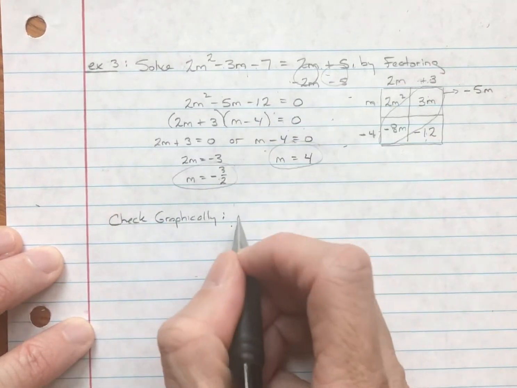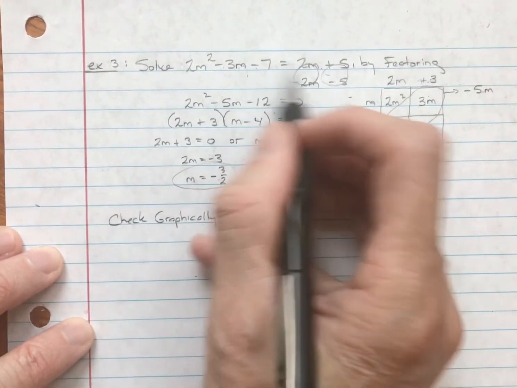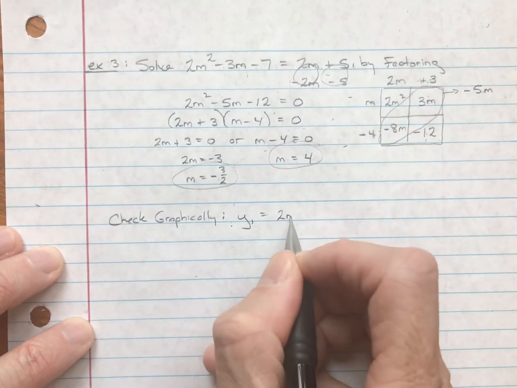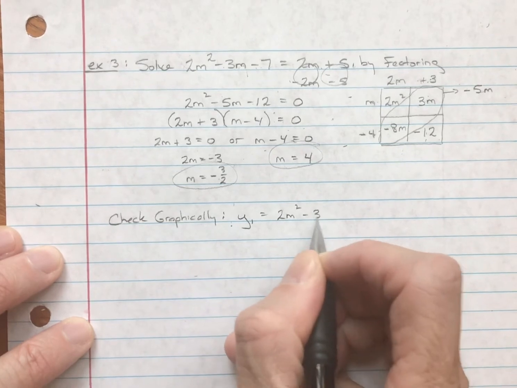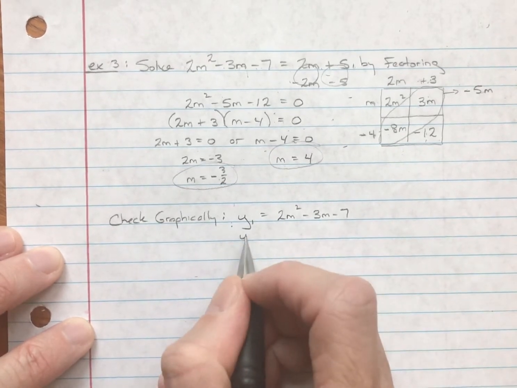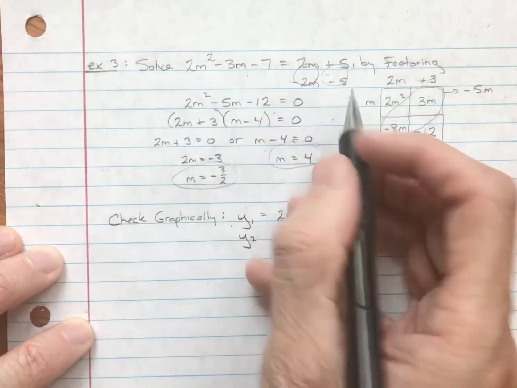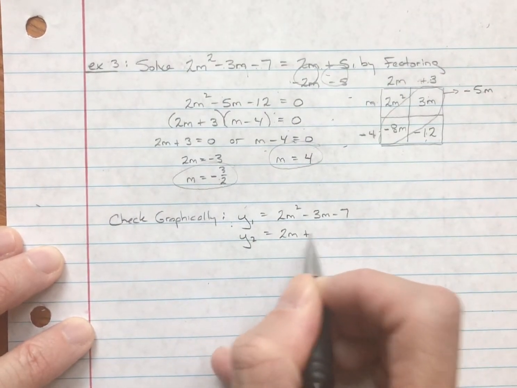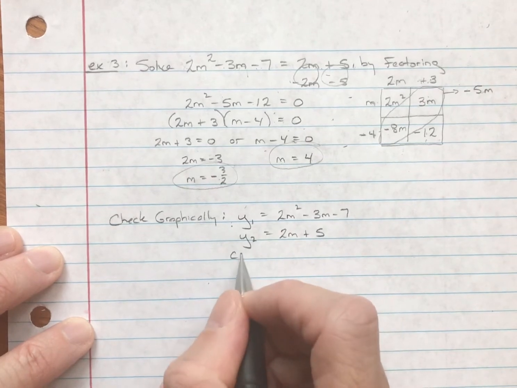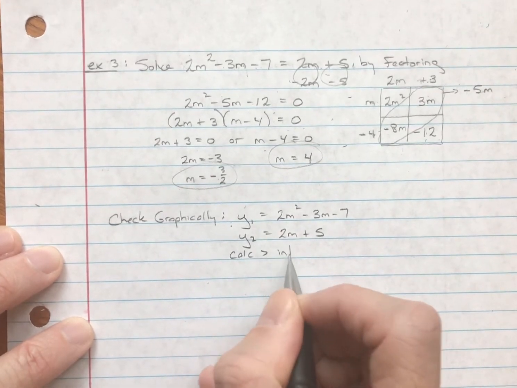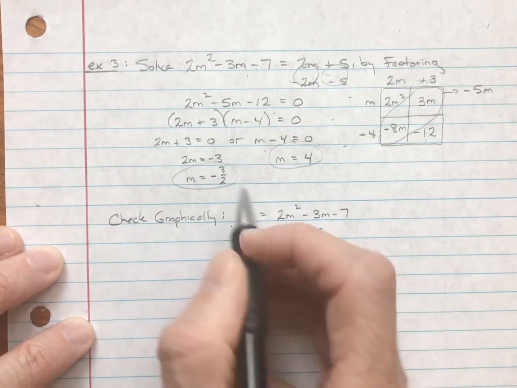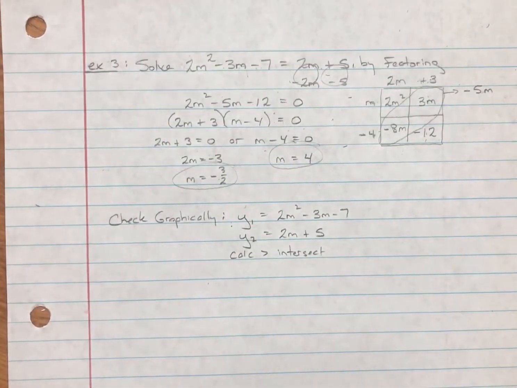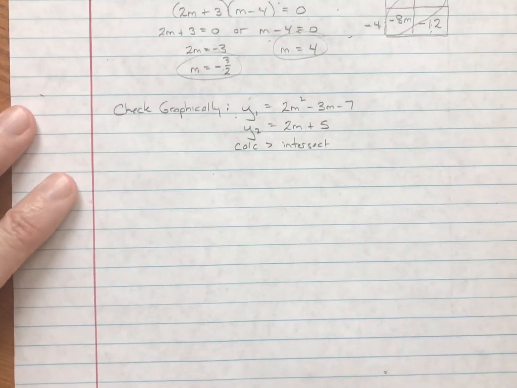So I'm going to use y1 here because it's not equal to 0. So I'm going to set y1 and y2. So y1 is 2m squared minus 3m minus 7. That's the left side here. Y2 is the right side, which is 2m plus 5. And then, of course, we're going to calc the intersect. And we think we're going to have two places where they intersect based upon the fact that we have two answers. Okay, let's take a peek.